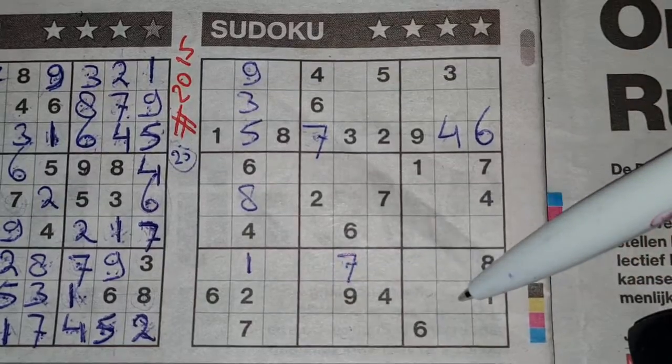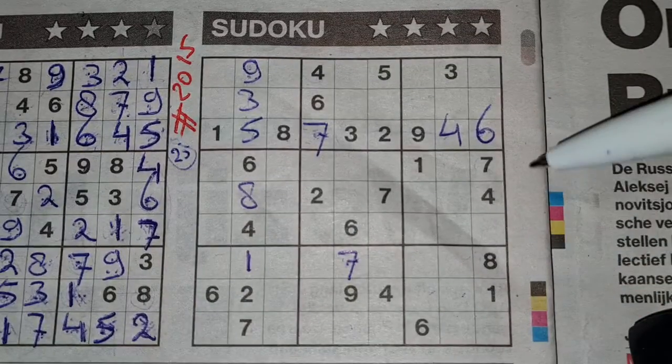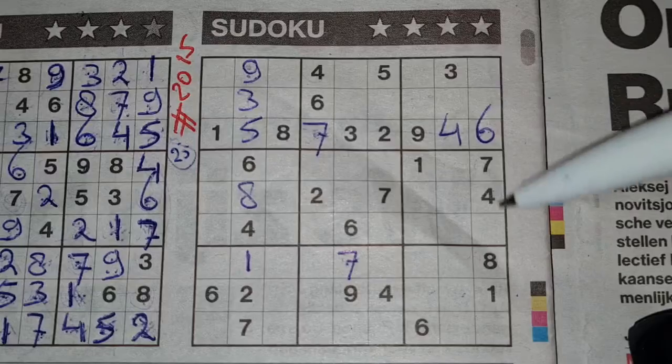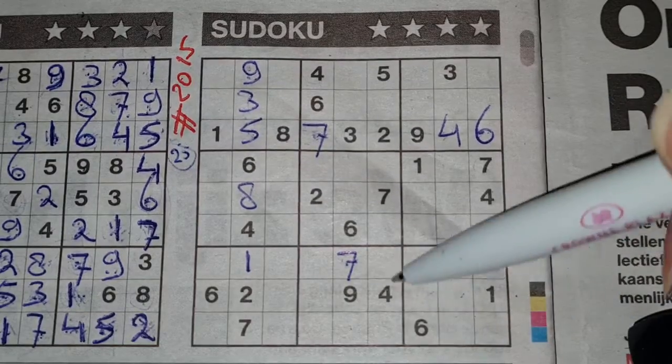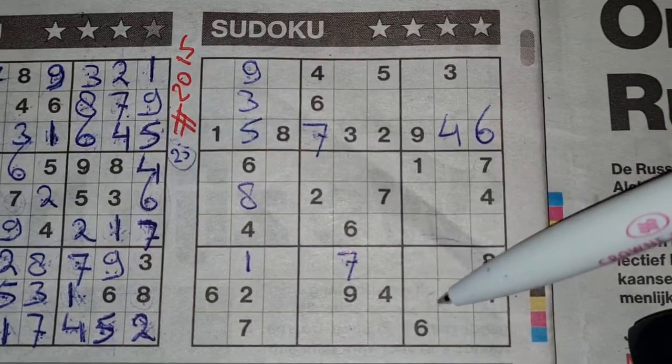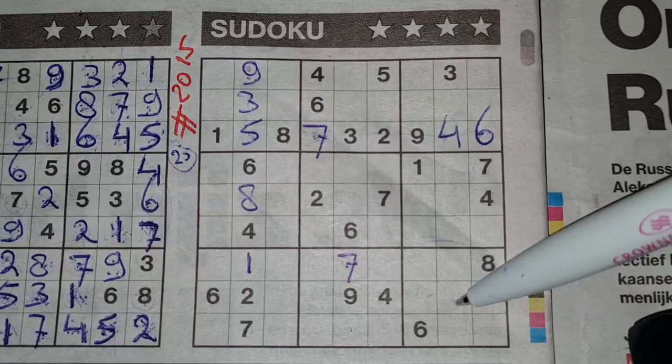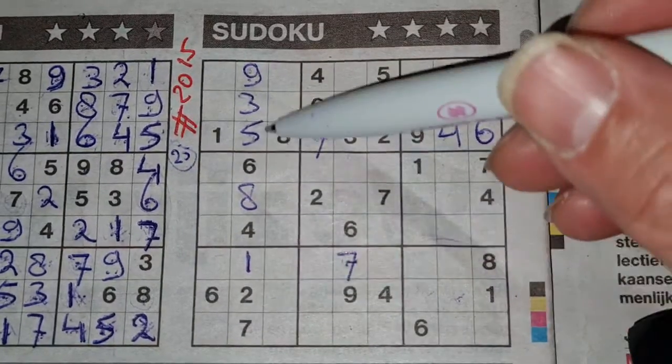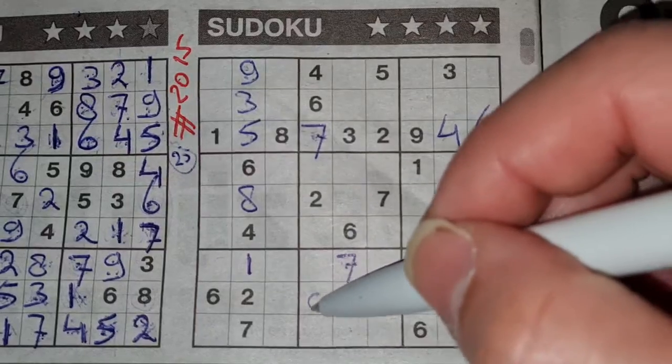4 missing numbers in this row. 1 of the missing numbers an 8. We see here an 8 in this big square. So no 8 in those 2 boxes. So the 8 could be here or there. We see there an 8, no 8 there. 8 should be there.